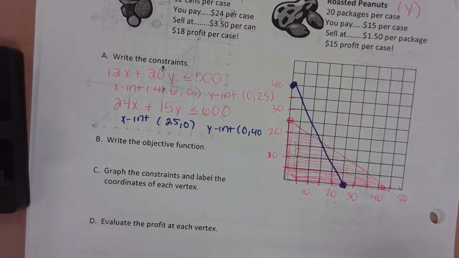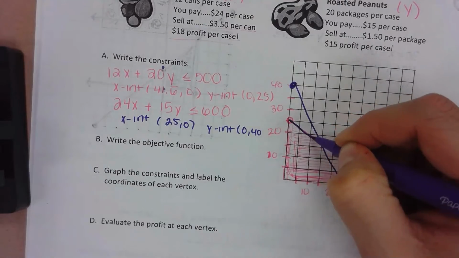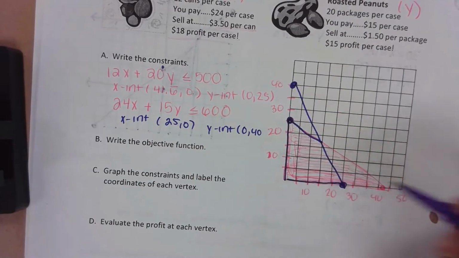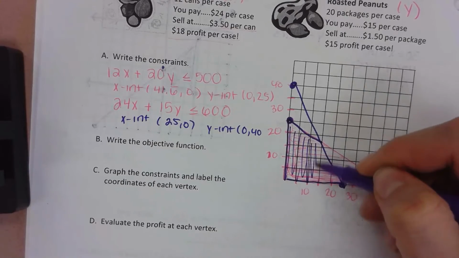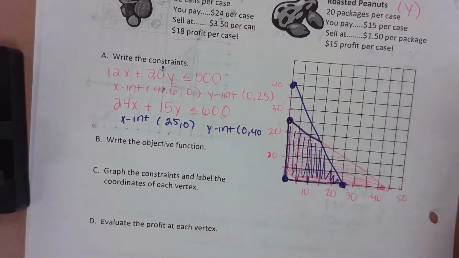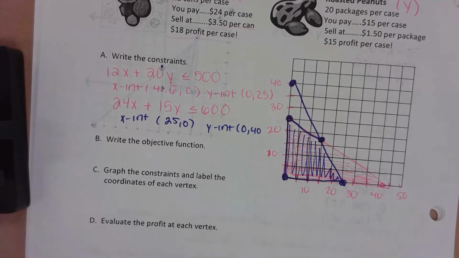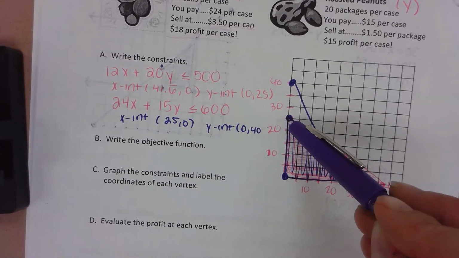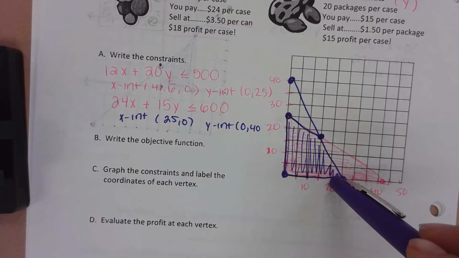So we can't spend more than that, and we can't go over the pink line. So my overlap is the pink and the purple. My vertices are the X and Y intercepts of the pink and the purple. So that's 0, 25, and 25, 0.